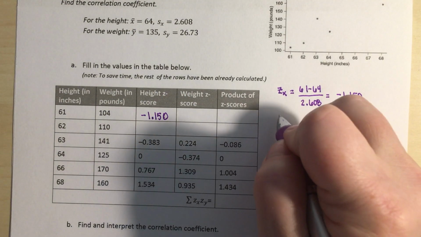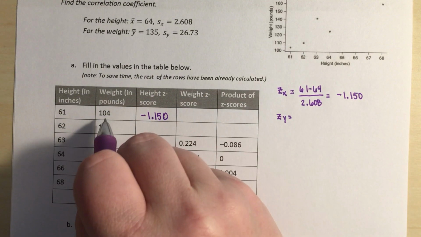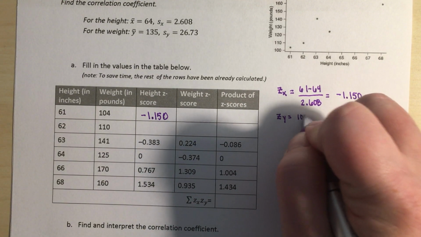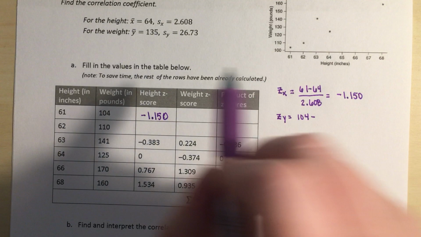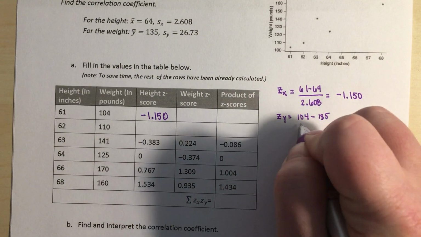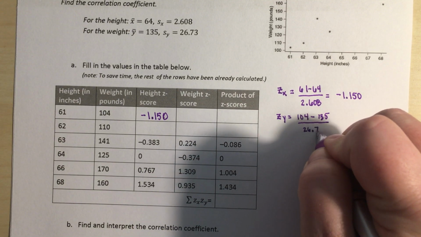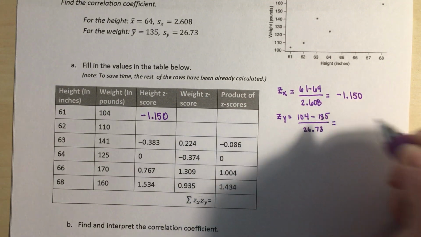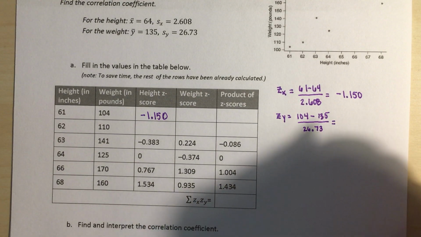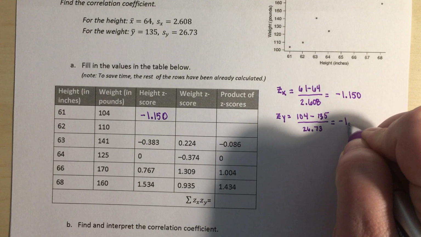All right, and then our z-score for our weight. So again, we're going to start with our observed value, 104, minus our mean, which is 135, divided by our standard deviation, 26.73. This is going to give us negative 1.160.